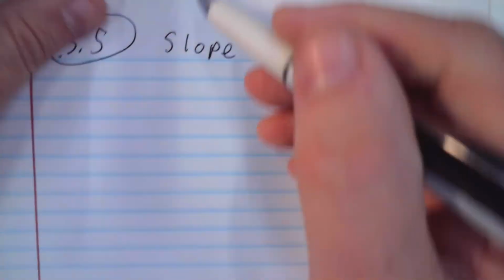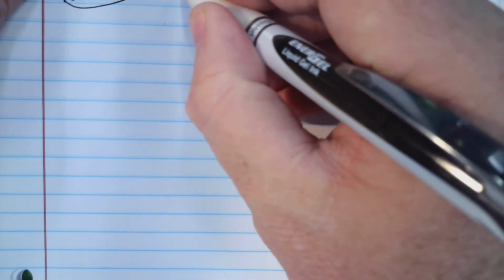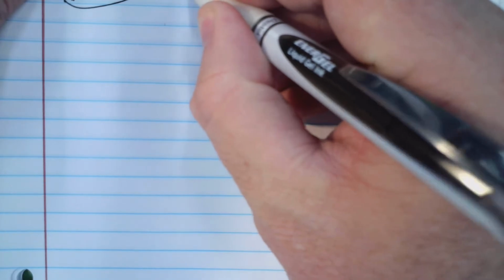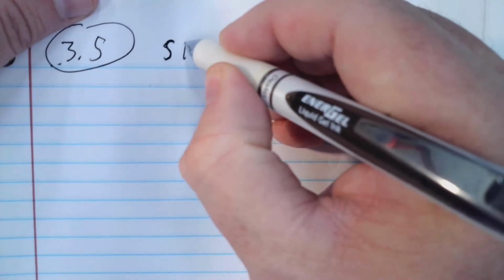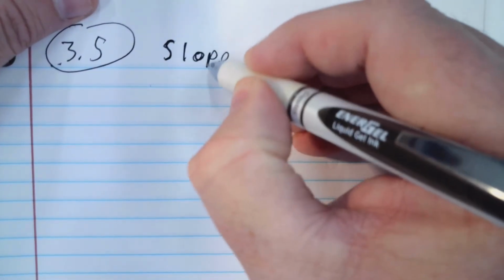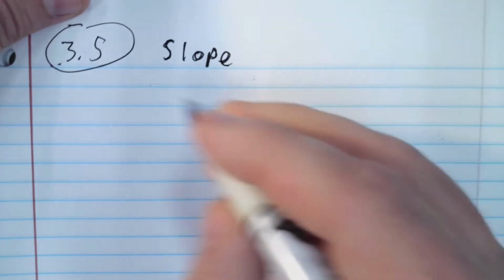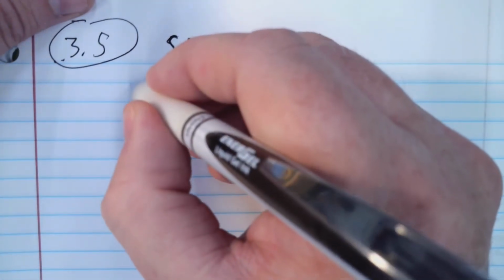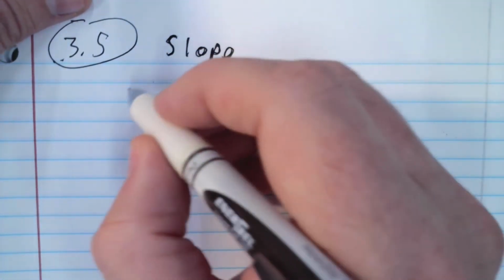So slope. We did x and y intercepts. Now we're going to do slope. We're going to review x and y intercepts just a little bit. Okay, so what we need to know about slope. You already know a lot about slope. You know slope is, what letter do we use for slope?